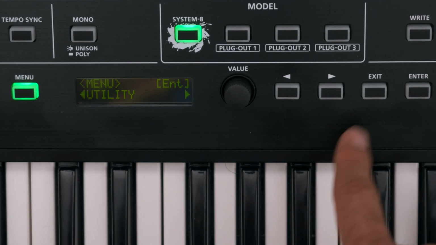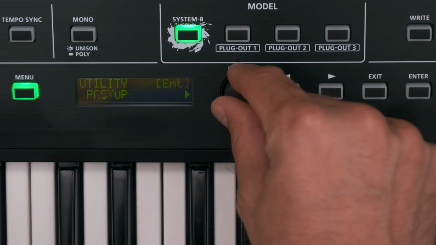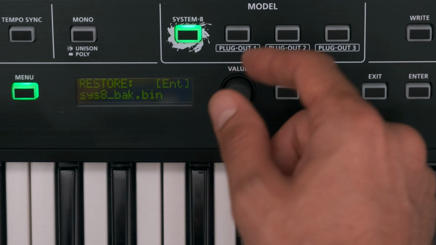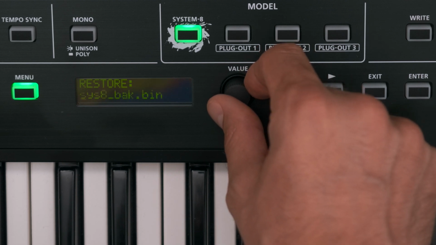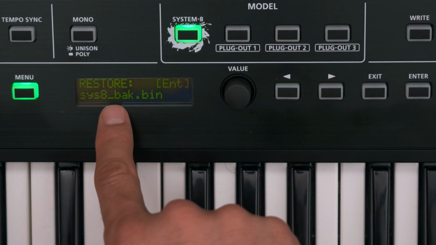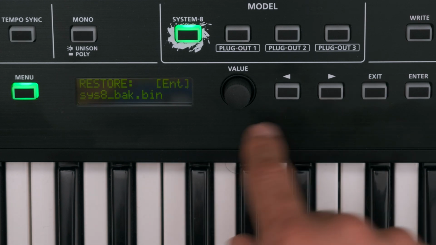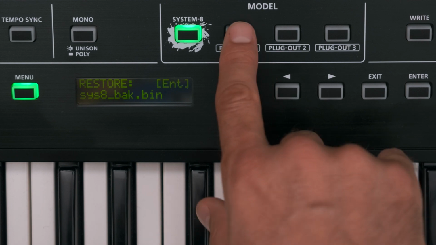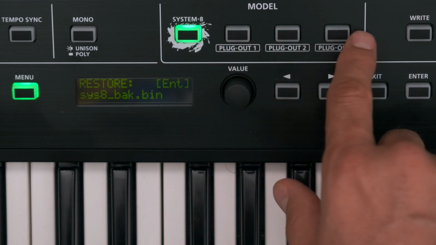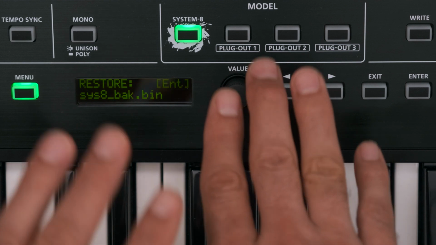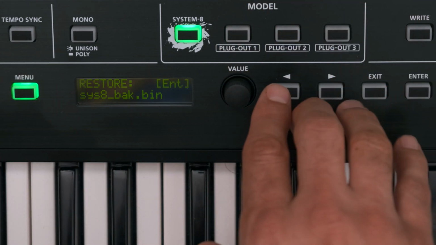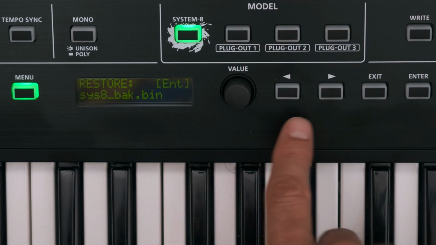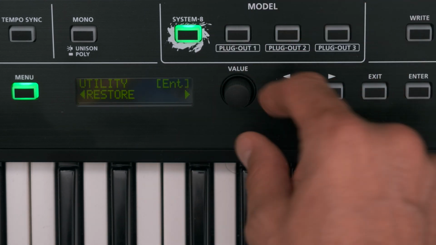We're going to the menu again, into utility and restore. Now we can start browsing the different backups that are on the card, and we can see the one that we just made here, System-8 backup.bin. But I'm not going to ship the backup because all of the plugouts are included in the same backup file, and that might cause interference with the backups and the plugouts that you have in your model. So unfortunately, it would have been very convenient.